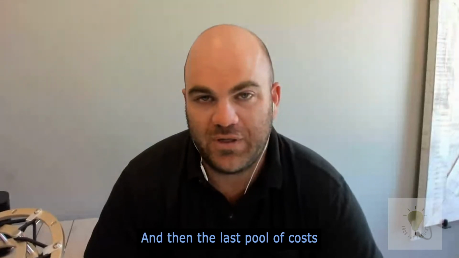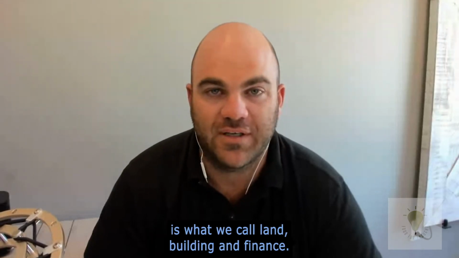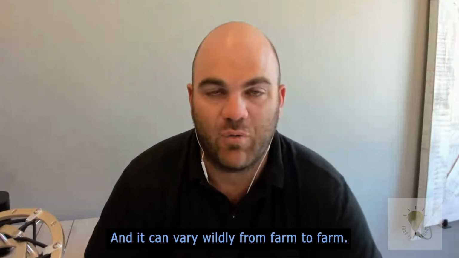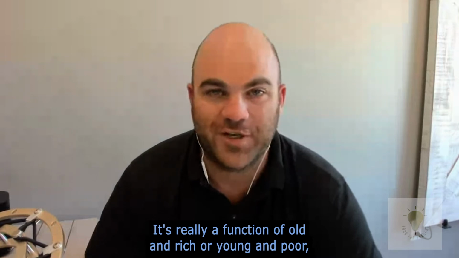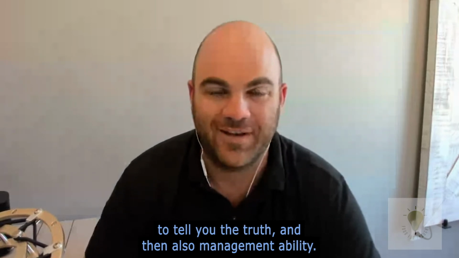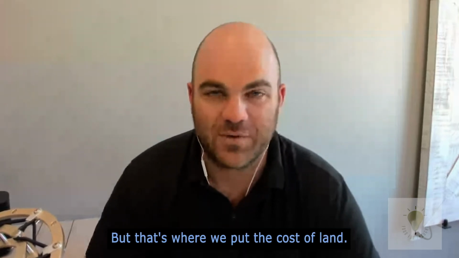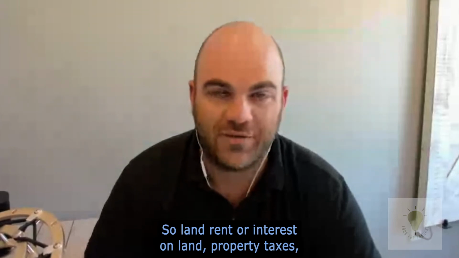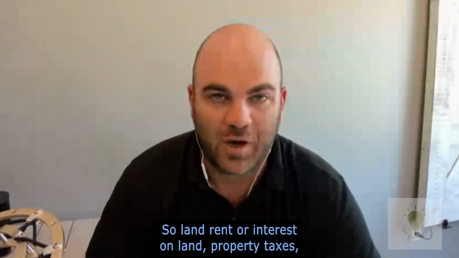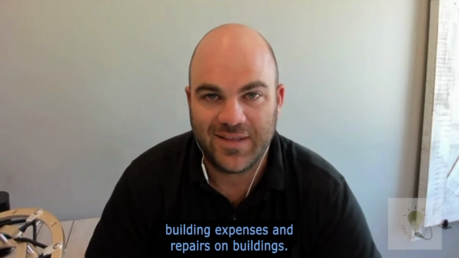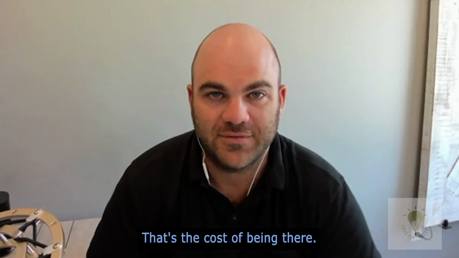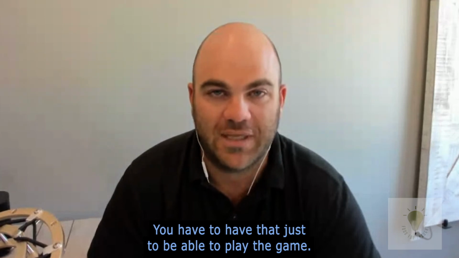And then the last pool of costs is what we call land, building, and finance. And I mean, it can vary wildly from farm to farm. It's really a function of old and rich or young and poor, to tell you the truth, and then also management ability. But that's where we put the cost of land. So land rent or interest on land, property taxes, building expenses and repairs on buildings. That's the cost of being there. You have to have that just to be able to play the game.